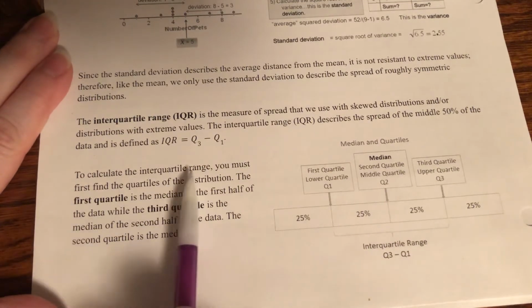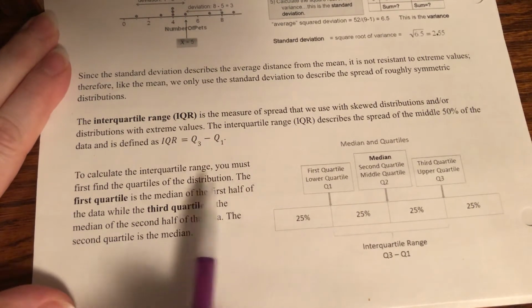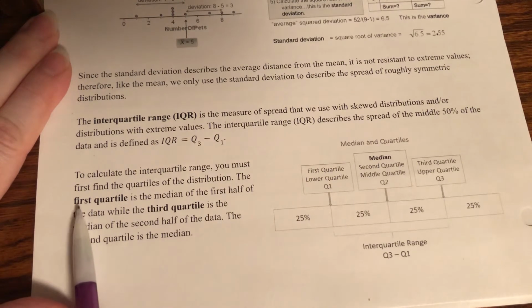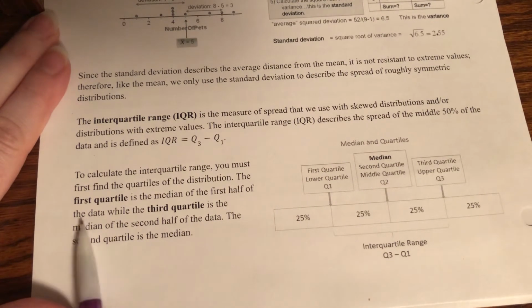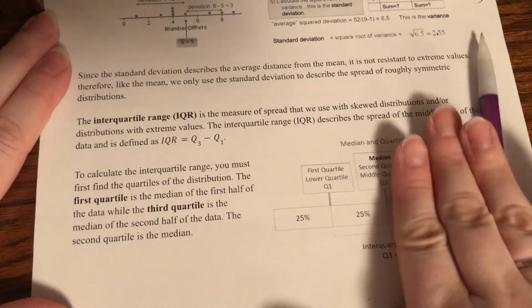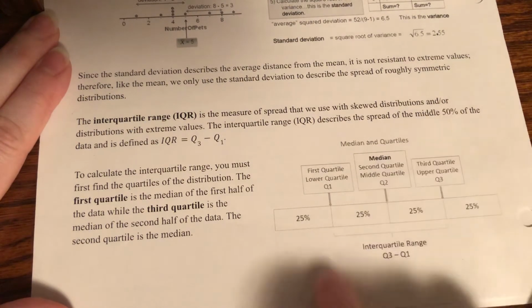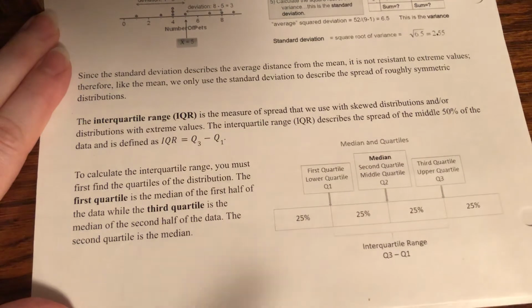Right, now to calculate the interquartile range, you first have to find the quartiles of the distribution. The first quartile is the median of the first half of the data. So it's the middle of the first half. If you completely ignore the second half, it's going to be right there in the center. The third quartile is the median of the second half of the data, the upper half. Now the second quartile is the median. We haven't forgotten the second quartile.